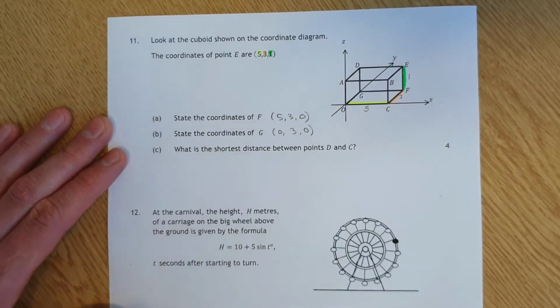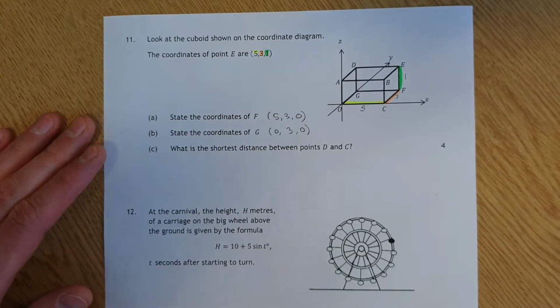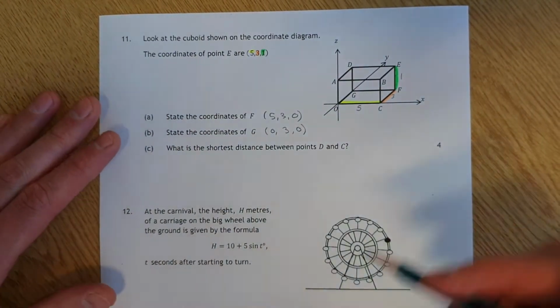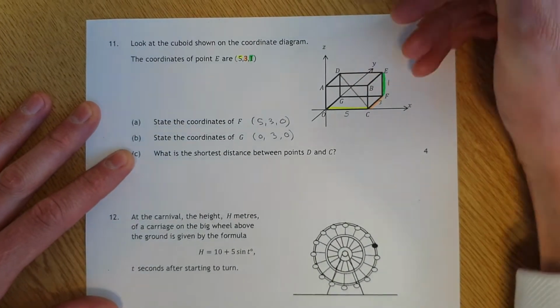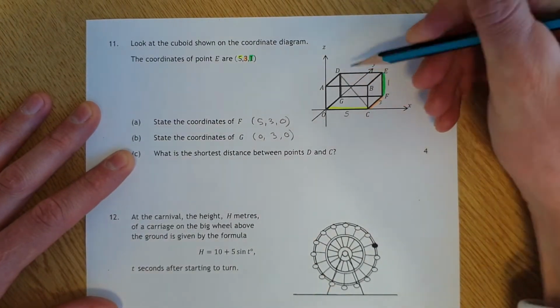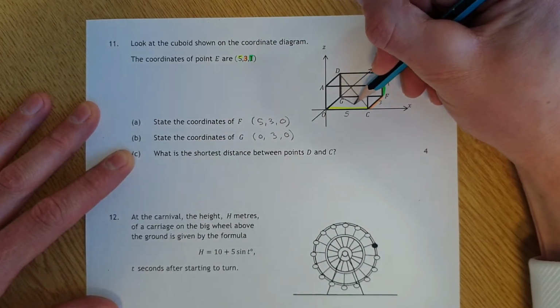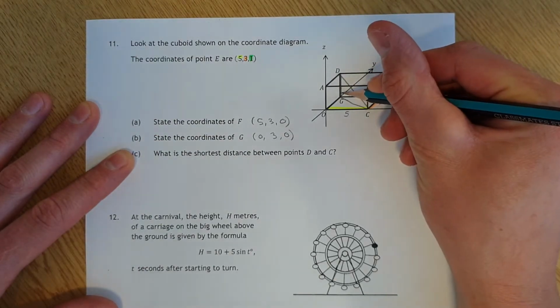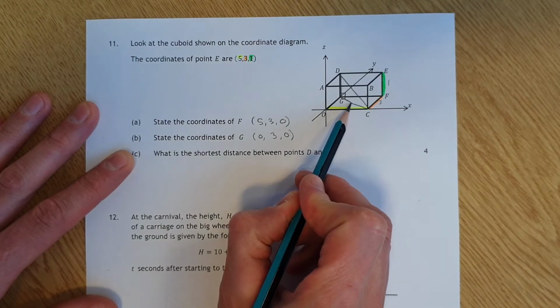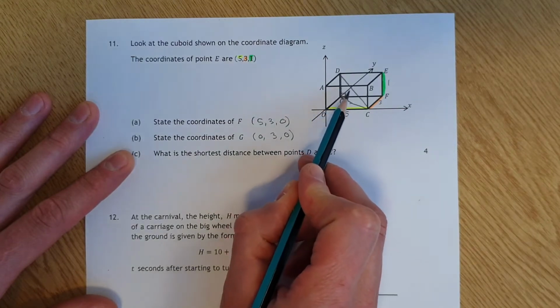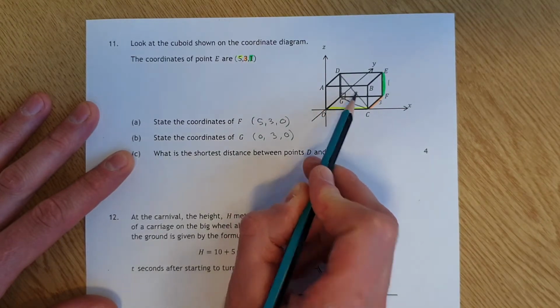direction. Now it's asking us the shortest distance between points D and C. Well, that is the measurement from here to here. So what we can do is create a right-angled triangle. Because it's a cuboid, we know we've got a right angle in here. So if we can work out this measurement here, we can use that one and that one to find out this measurement between D and C.